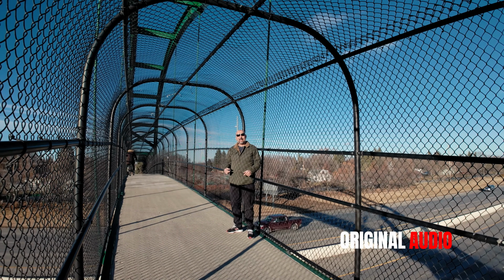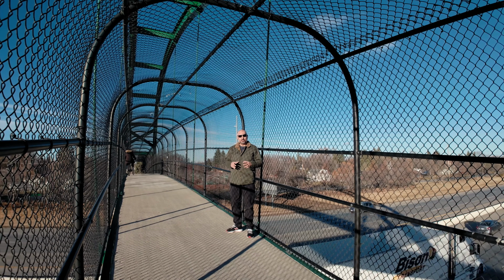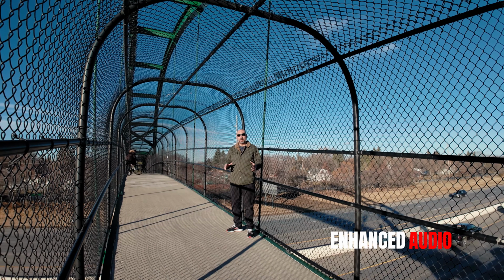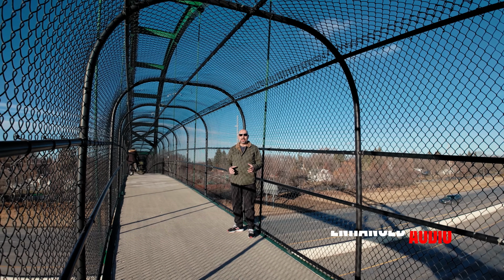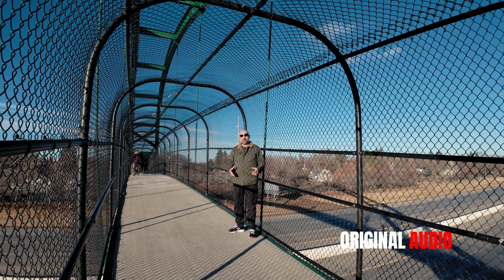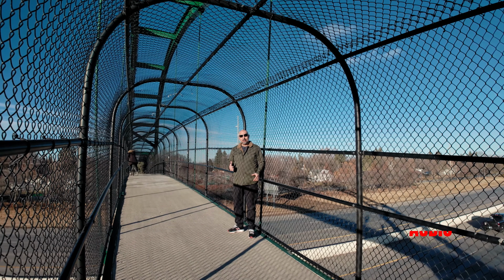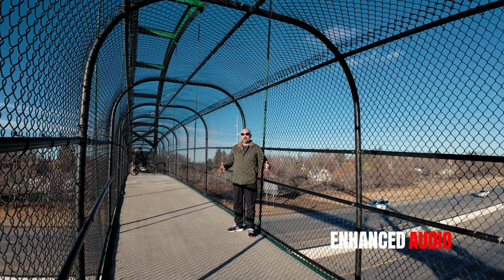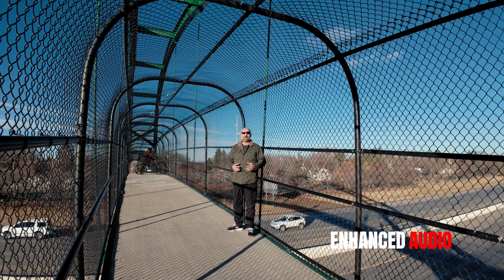So I'm now standing on a bridge. It's pretty windy and I'm right over interstate. So this is one of those audio scenarios where it's going to be very, very difficult to get any kind of intelligibility out of this audio. But once we upload it into podcast.adobe.com, we should be able to see just how well the tool cleans this up.